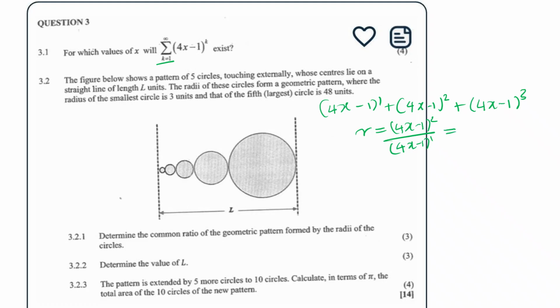Therefore now our r will be just 4x minus 1. Very good. Even if you use t3 and t2, your r will be 4x minus 1. Therefore now we know that if we want to know for which value of x will that exist, we're gonna have negative 1 less than r and r less than 1. Therefore now our r is 4x minus 1. Negative 1 less than 4x minus 1, which is less than 1.